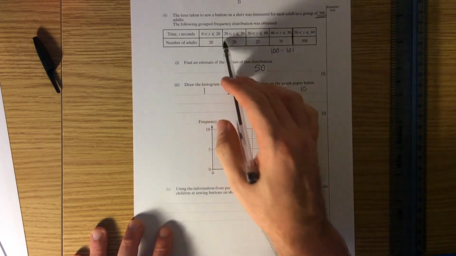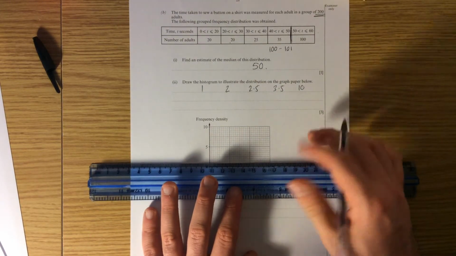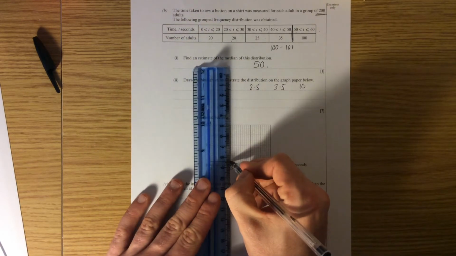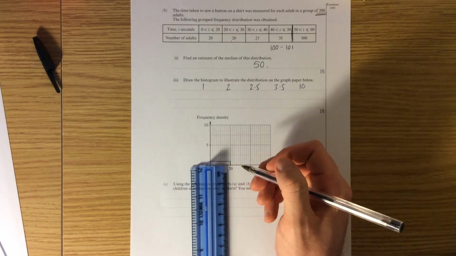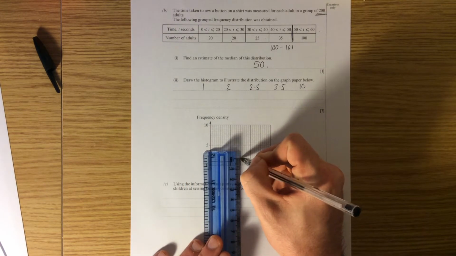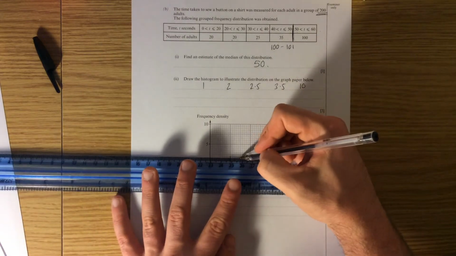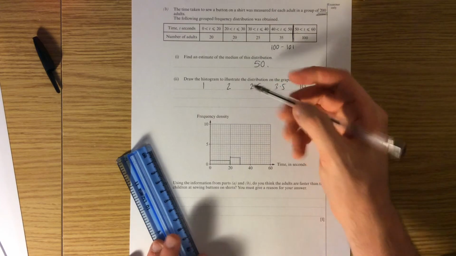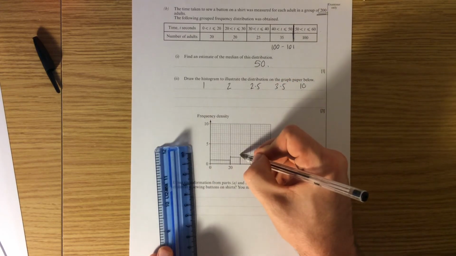So from 0 to 20, we need to go up to a frequency density of 1. From 20 to 30, we need to go up to 2. From 30 to 40, we need to go to 2.5, which will be that line there.